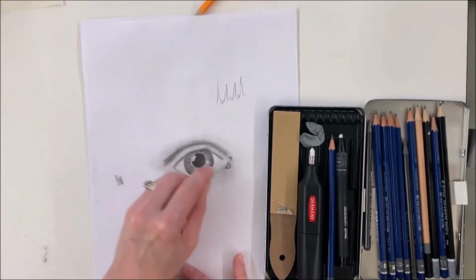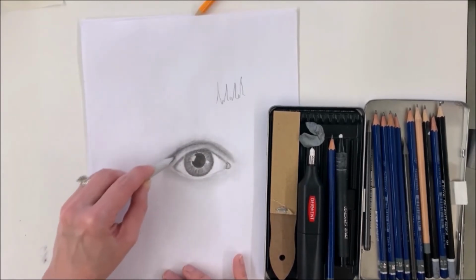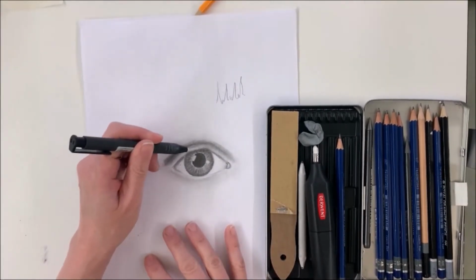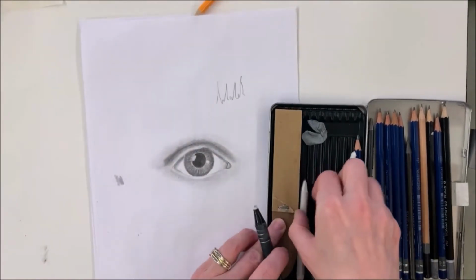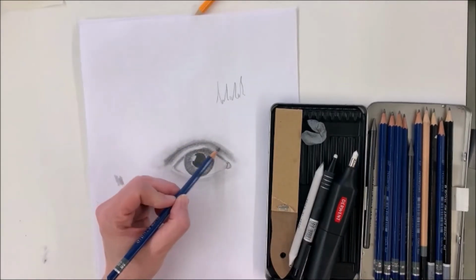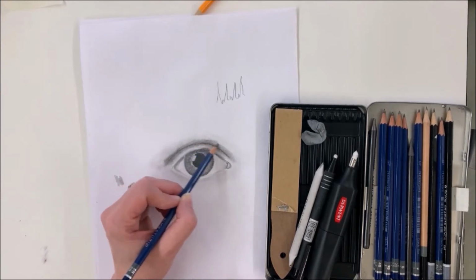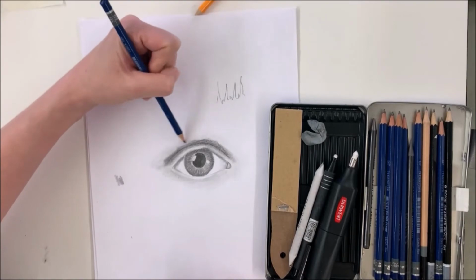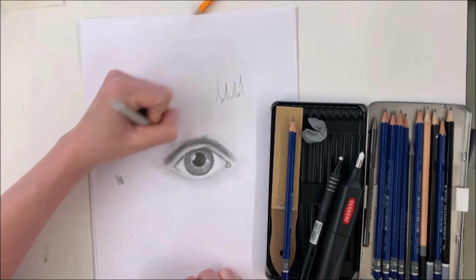Notice how I switch the way I hold my blending stump. Sometimes I hold it like a pencil, sometimes I hold it on its edge. Now I want to bring this highlight back in just a little bit on the lid using a stick eraser. And you just gradually build up those shadows. Use the pencil, use the blending stump.